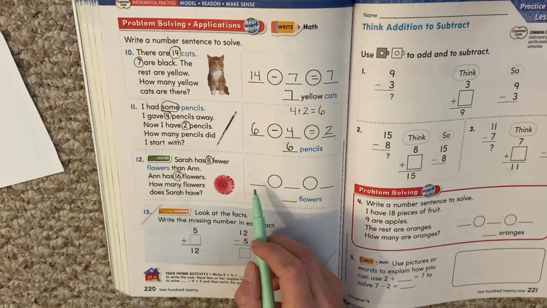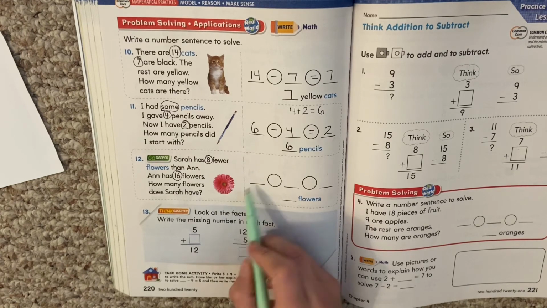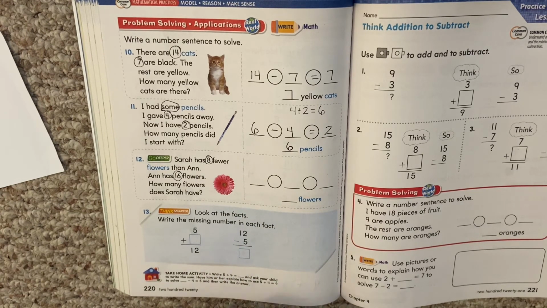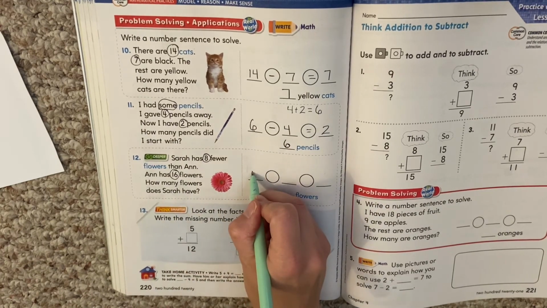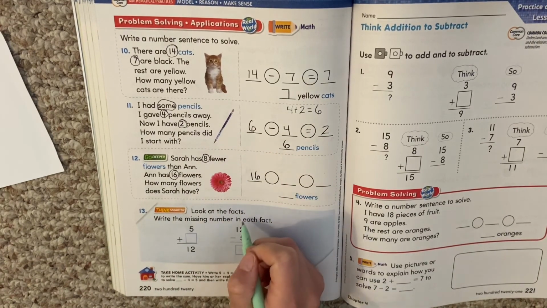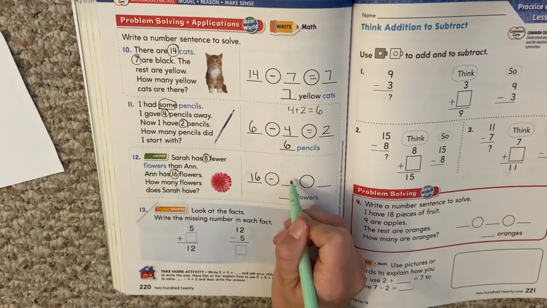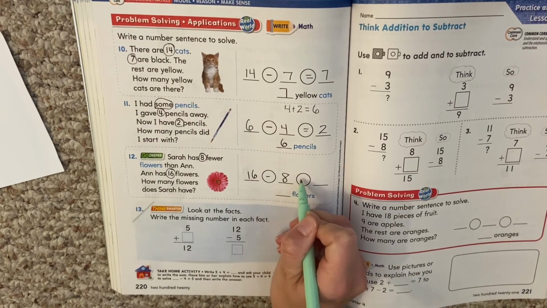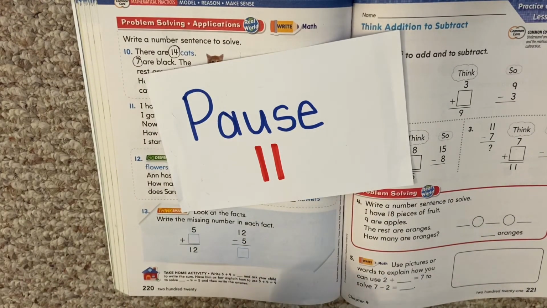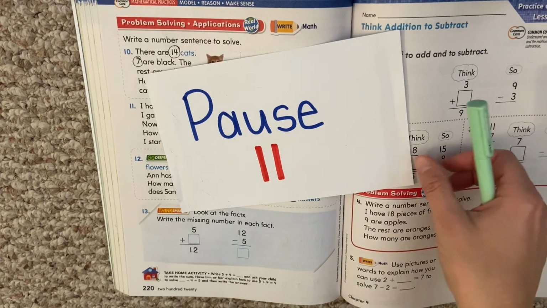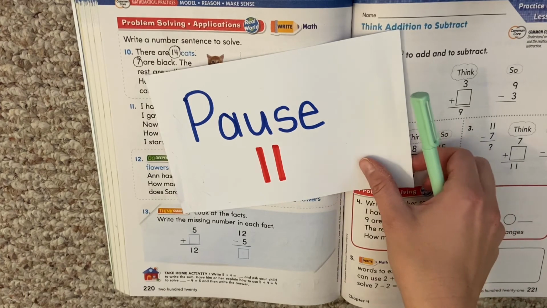Remember what I said about a minus problem? What number goes first? Is it a small number or the big number? It's the big number. Which one's the biggest number? 16. It's a minus problem. What's the number we're taking away? 8 equals. All right, you're going to solve this. Pause, solve it. When you're done, check your work. Remember, picture, number line, however you want to solve.